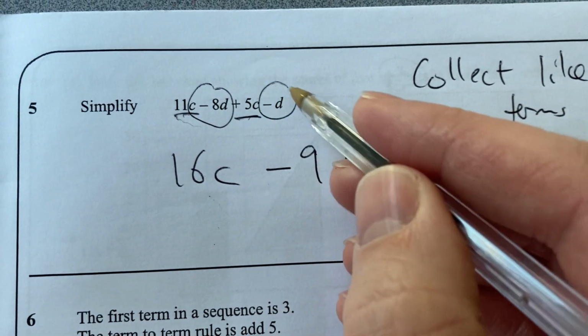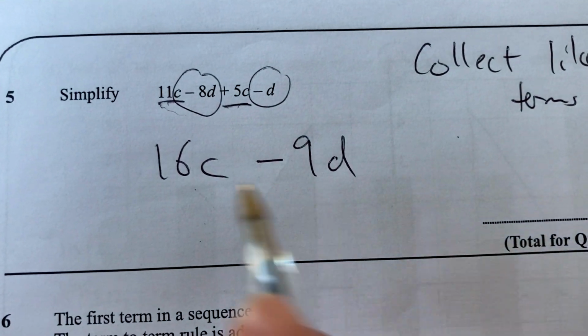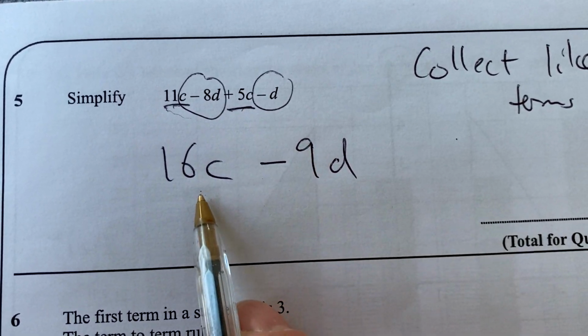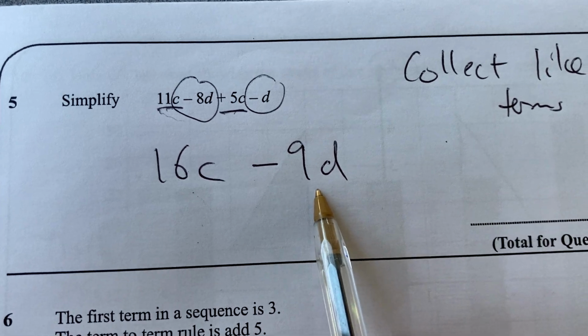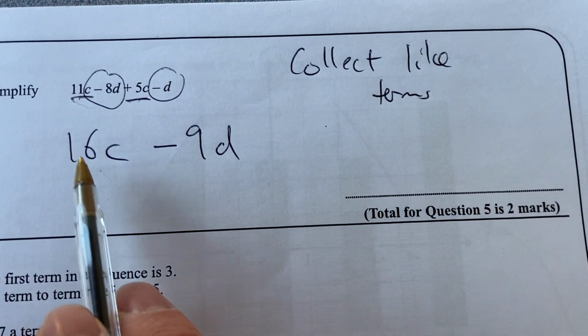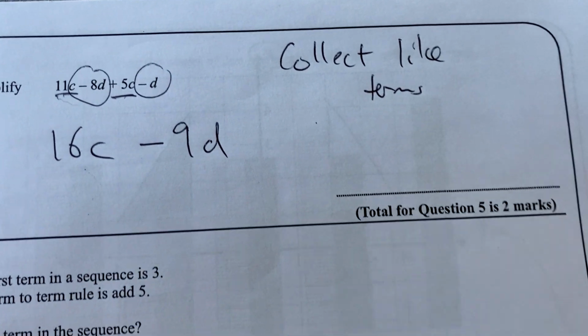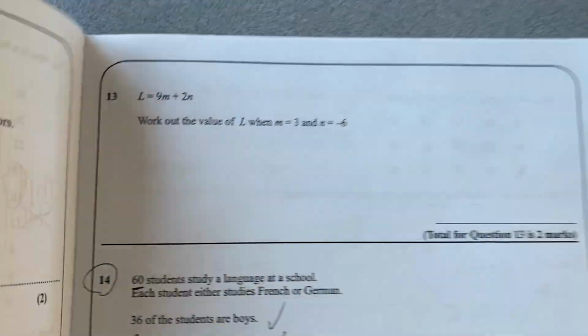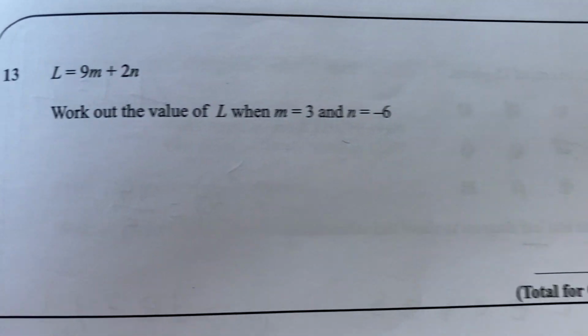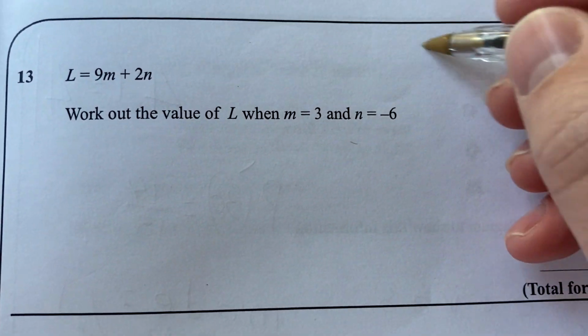Make sure you keep the sign that's attached to that letter. 11c plus 5c, 16c, minus 8d, minus another d is minus 9d. It's 2 marks. You've got to get both of those letters right. So I'm going to skip a couple of questions and get to the next algebra question here, which is a substitution question.